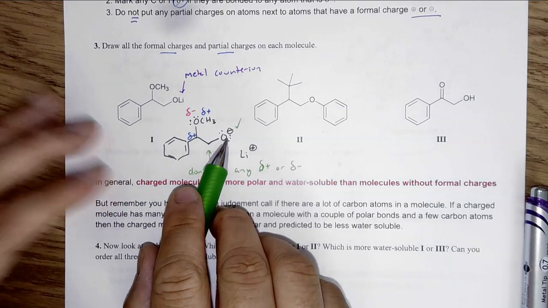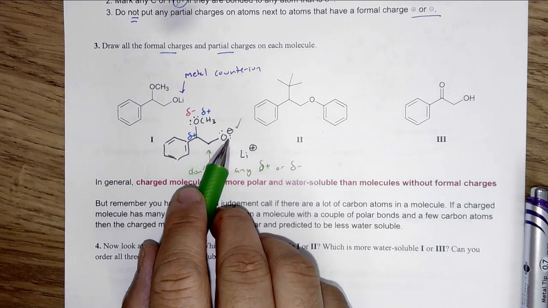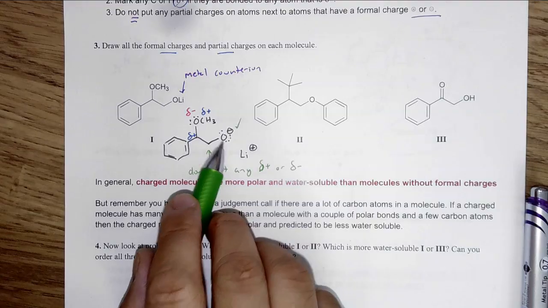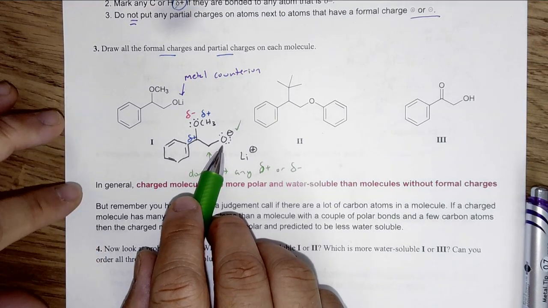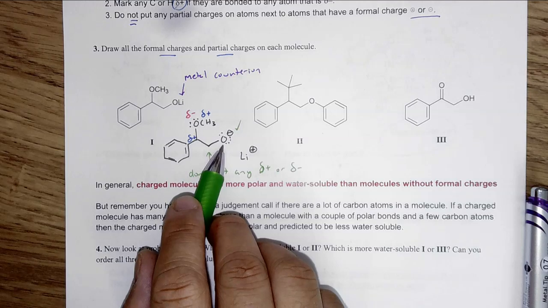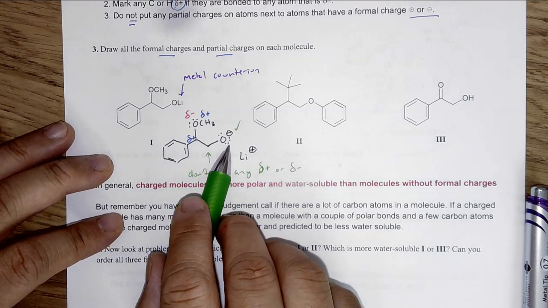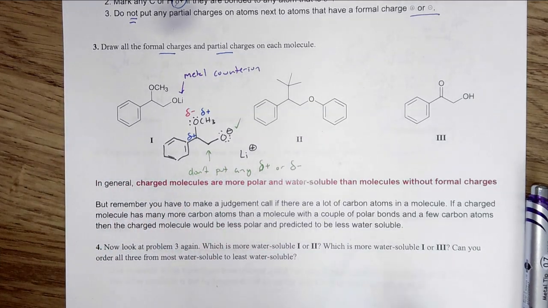That charge is stating a fact that that atom has one more electron than it typically has. So oxygen typically brings to the party 6 valence electrons. This one has an extra electron. That's what it's mainly saying.